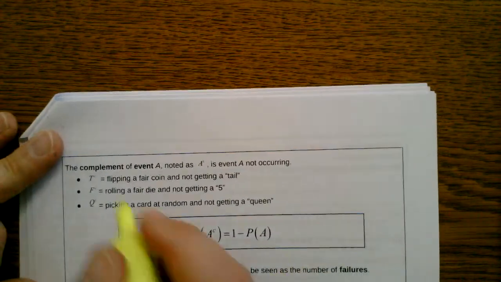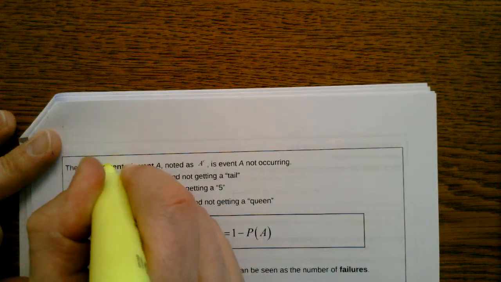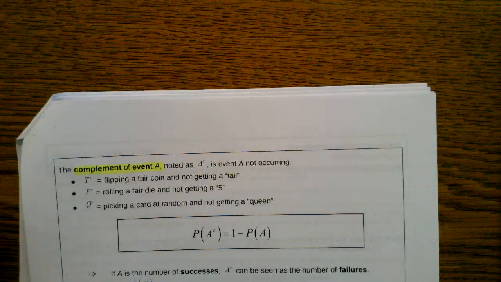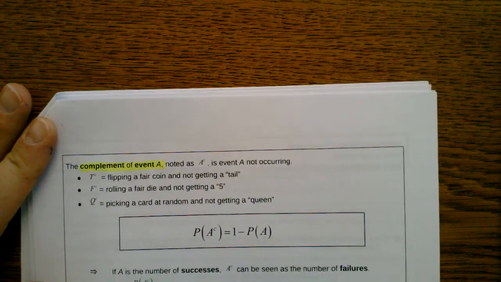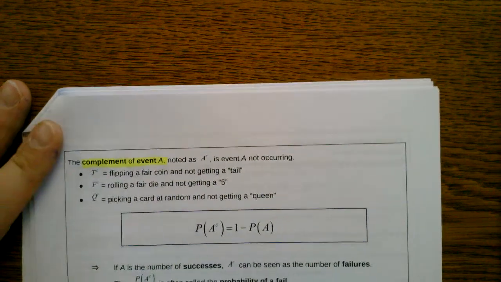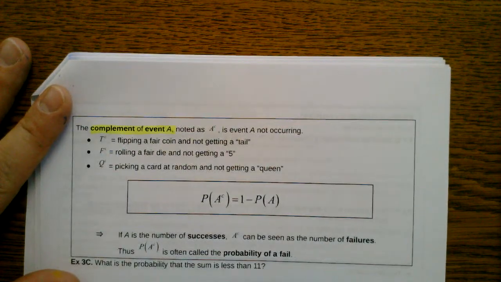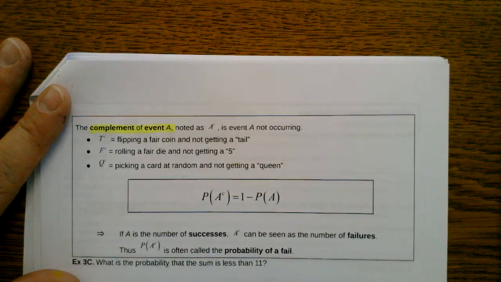So the complement of an event, the best way I can give you is when I am trying to decide if we have golf practice or not, because I'm the golf coach here at Career Grove, I look to see what's the percentage of rain.